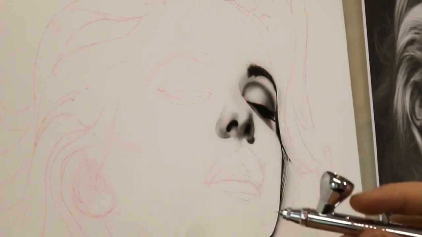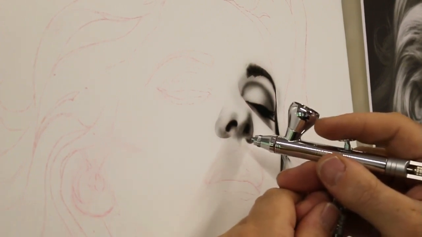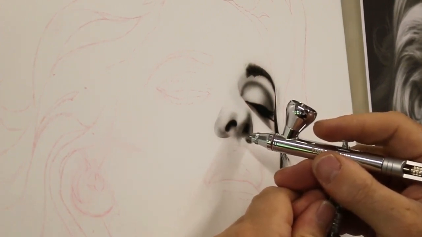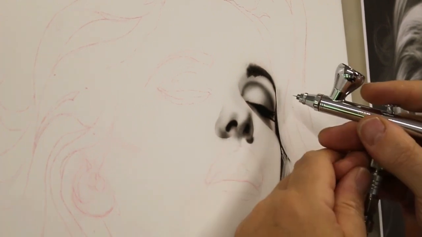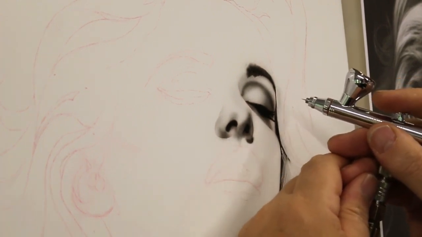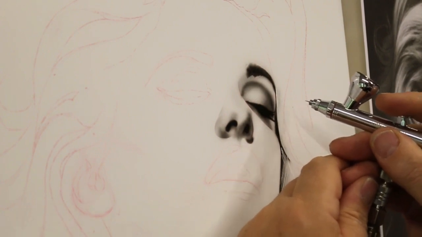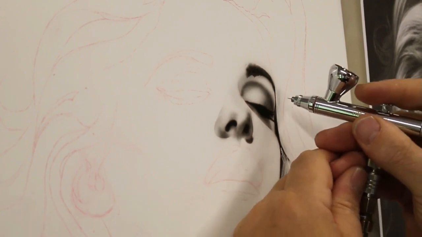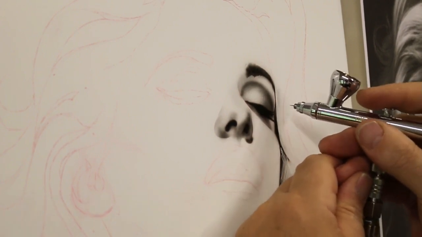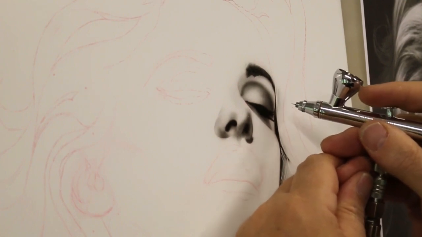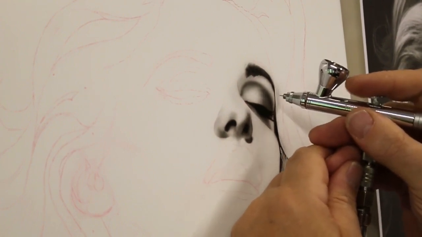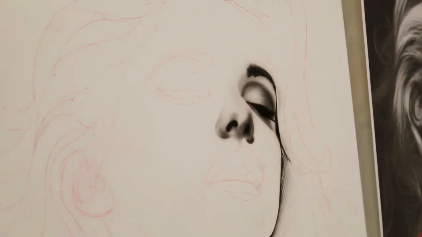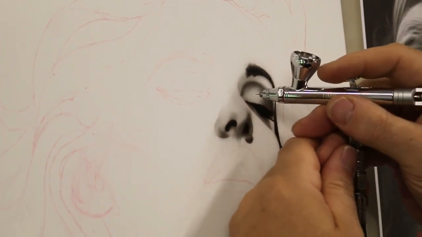Okay. Just putting some lines in the top of the eye that I can see.